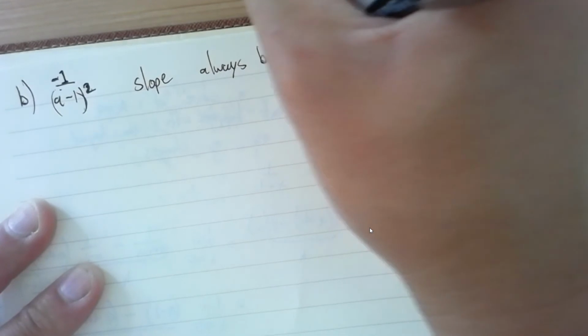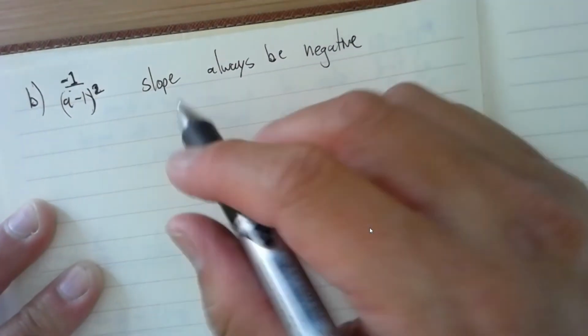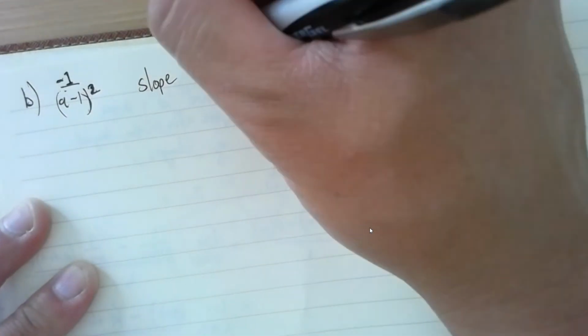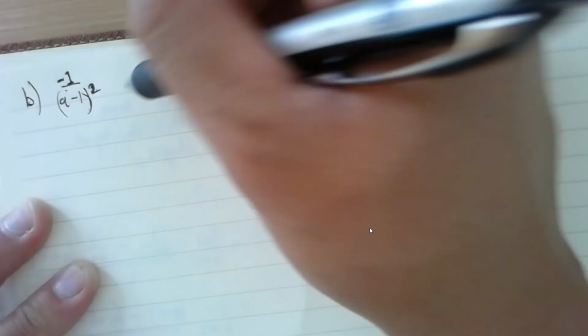So if you look at the solutions in here, this is what you're going to find: the slope should always be negative. Okay, correct grammar there.